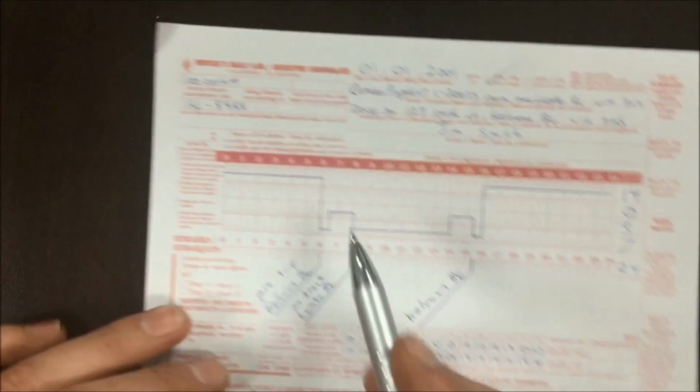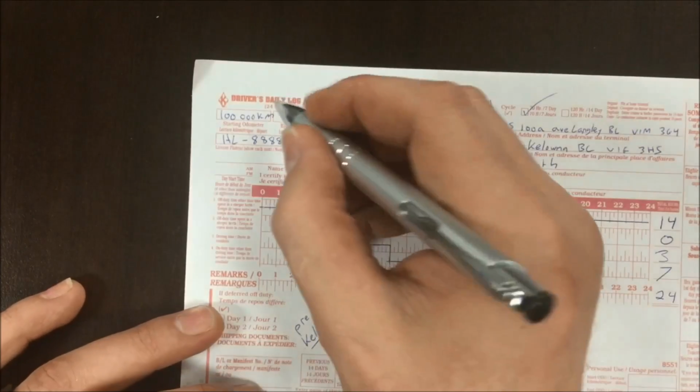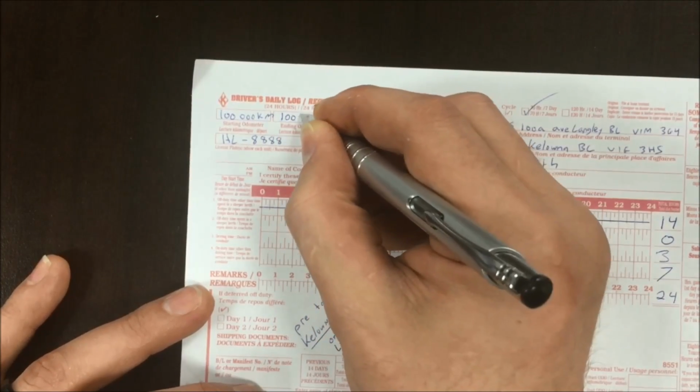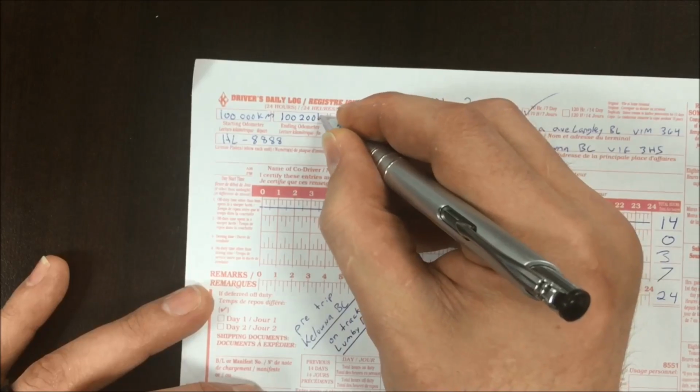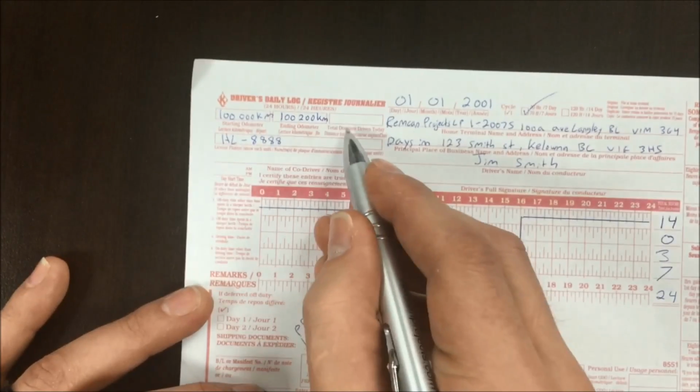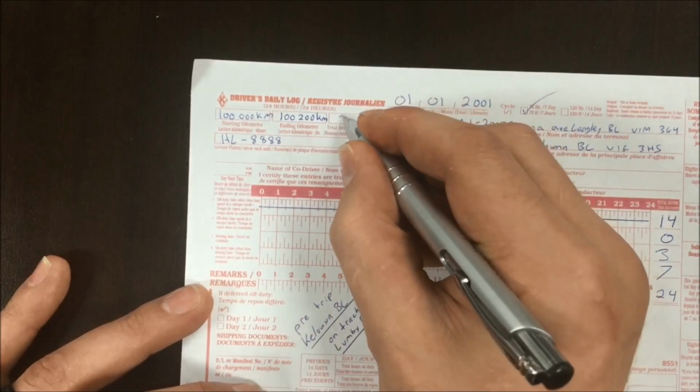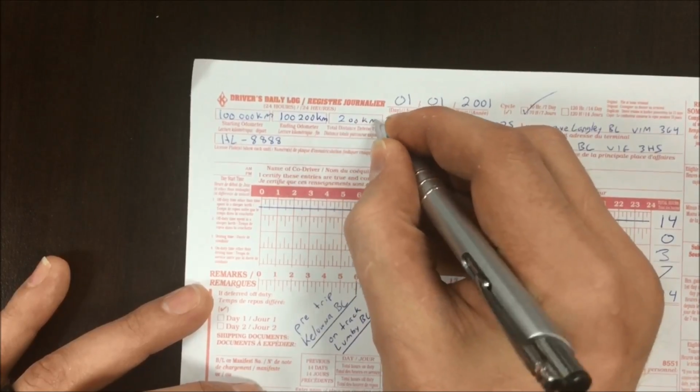Now the next thing I must complete is my ending odometer. My truck's ending odometer was 100,200 kilometers, and my total distance driven today is 200 kilometers.